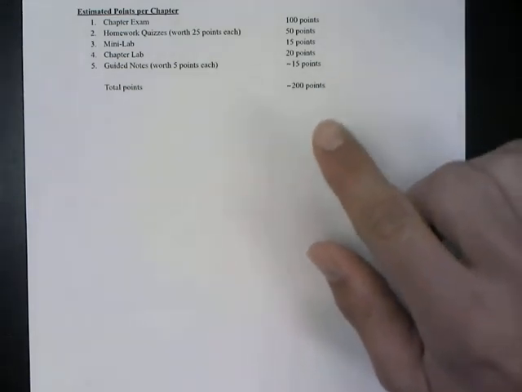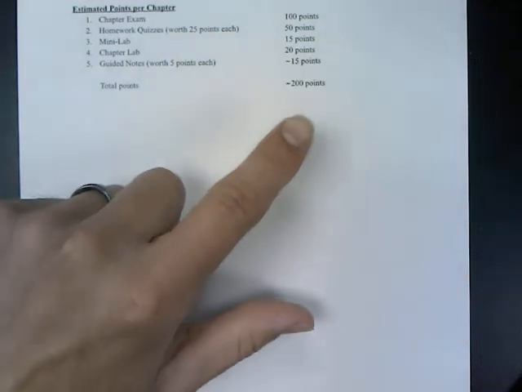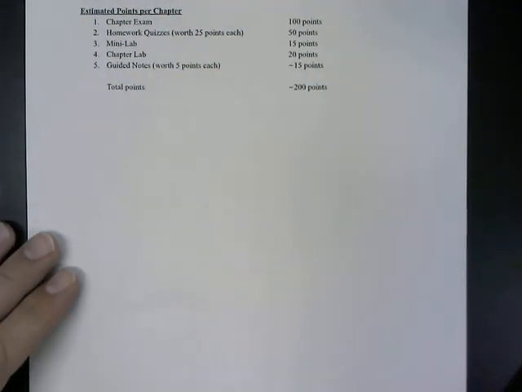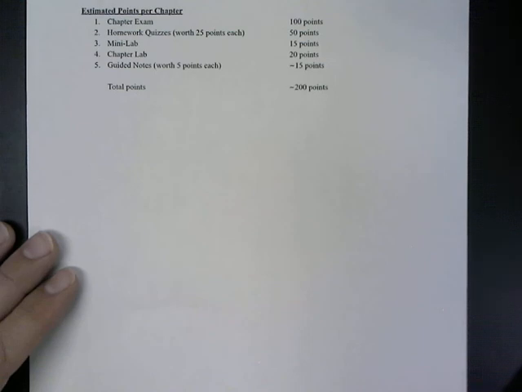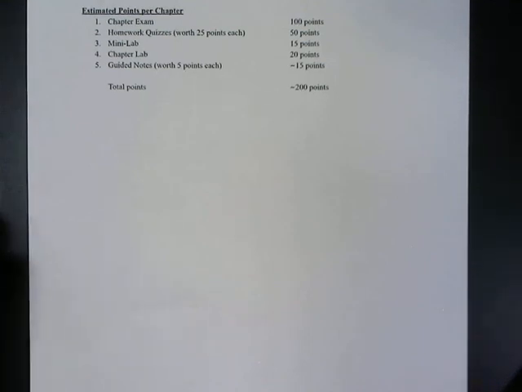Those guided notes that I talked about earlier are worth 5 points apiece, and if you're remote, you'll have to send me an email with those notes handwritten and completed, or if you're a hybrid student, you'll have to bring those to class. Each set of notes is worth 5 points. Roughly each chapter has about 3 sections, though there are some chapters with 4 sections. So typically in a chapter we will have around 200 total points available for you to earn.